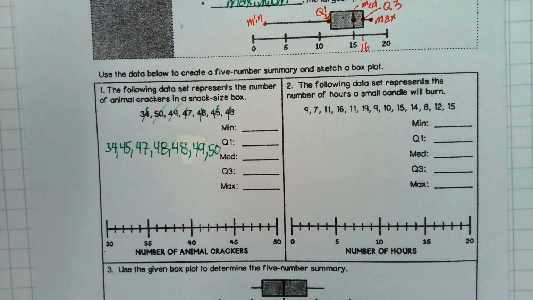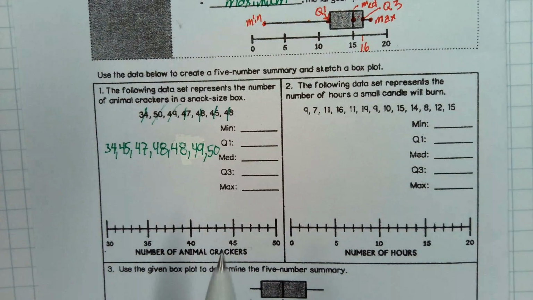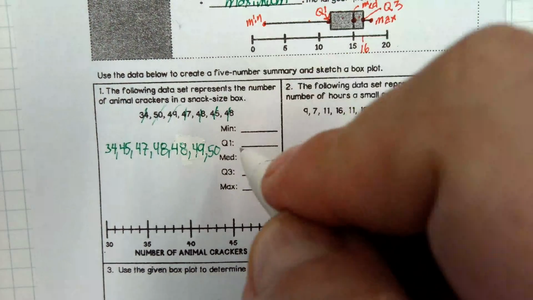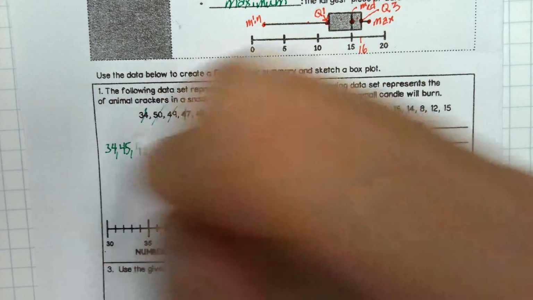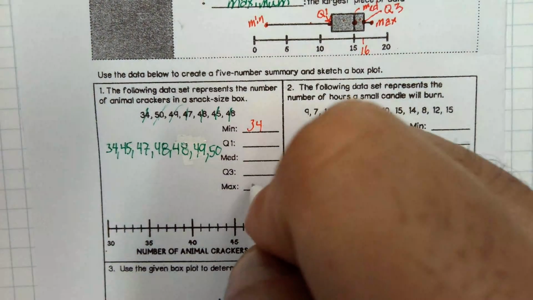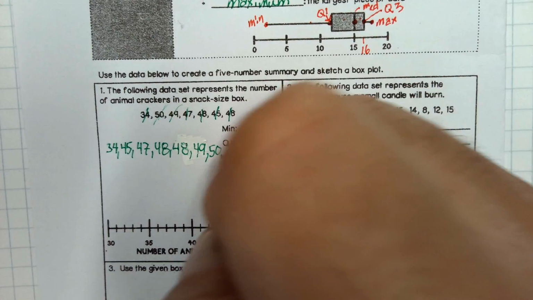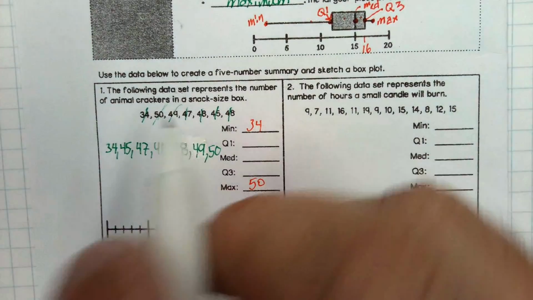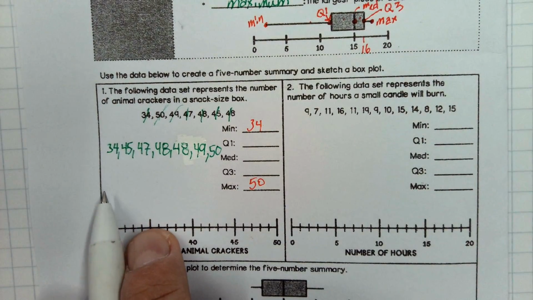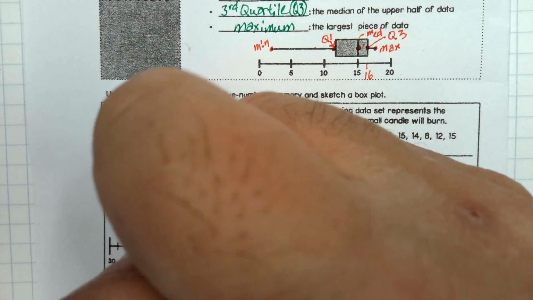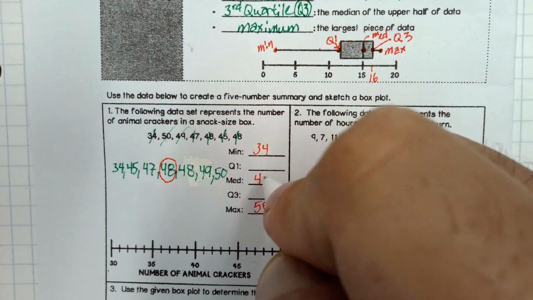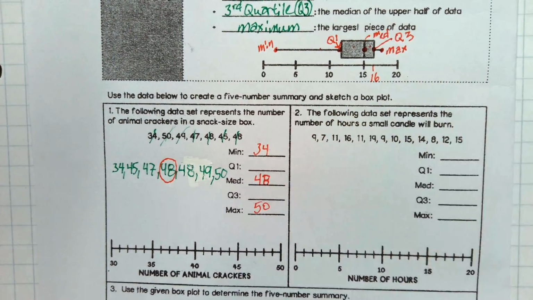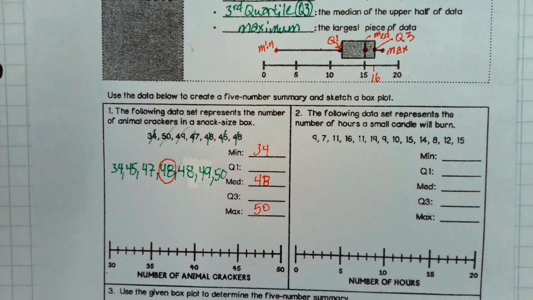All right. So here's what we do. Let's start with the minimum. What's the minimum number? 34. It's always the smallest number once it's in order. That makes 50 the maximum. So we got those. Now for the one in the middle. Let's find the median number. Since we have 7 numbers, we want to count 4 in. 1, 2, 3, 4. 48. That divided our numbers in half. So we have half the numbers below that, half the numbers above that.